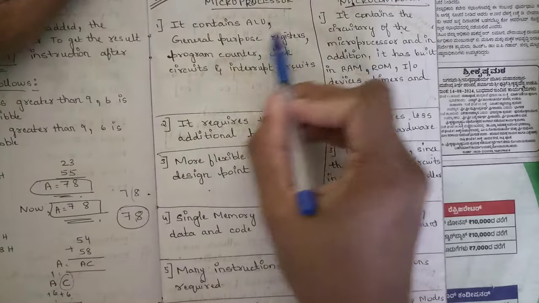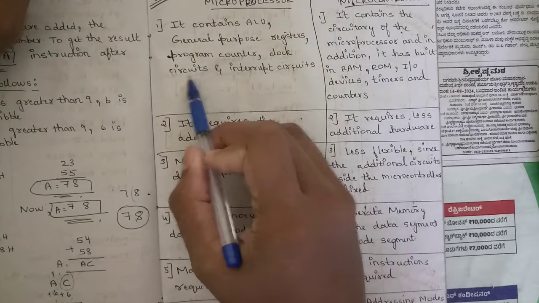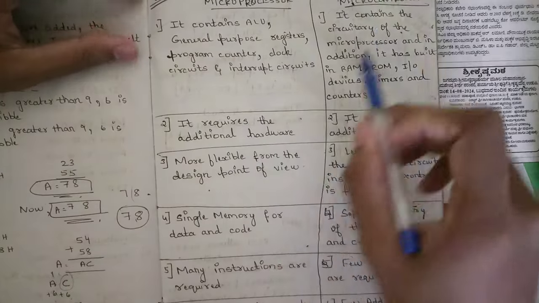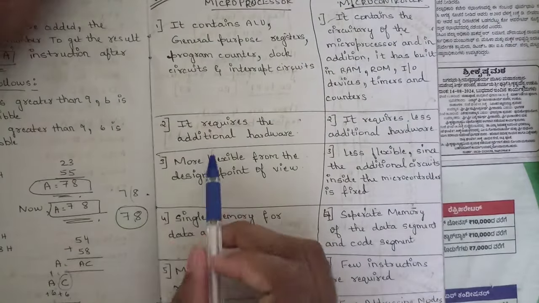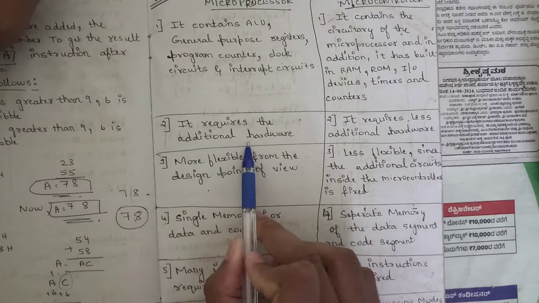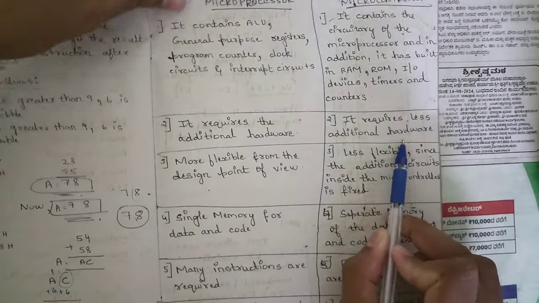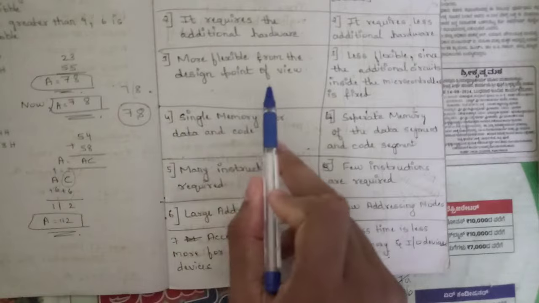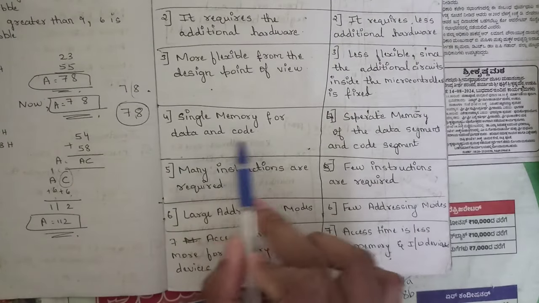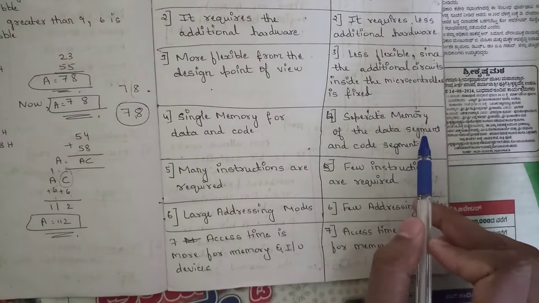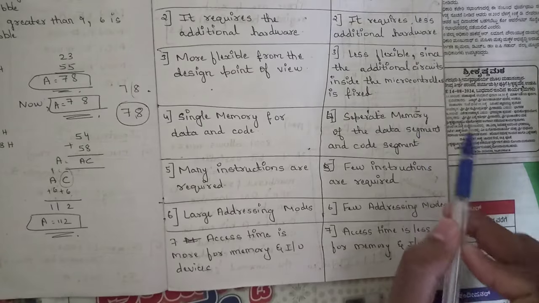One is that a microprocessor contains ALU, general purpose registers, program counter, clock circuits and interrupt circuits, while a microcontroller contains the circuitry of a microprocessor. Second, a microprocessor requires additional hardware, while a microcontroller requires less additional hardware. Third, a microprocessor is more flexible from the design point of view, a microcontroller is less flexible. Fourth, a microprocessor has a single memory for both data and code, while a microcontroller has separate memories for data and code.